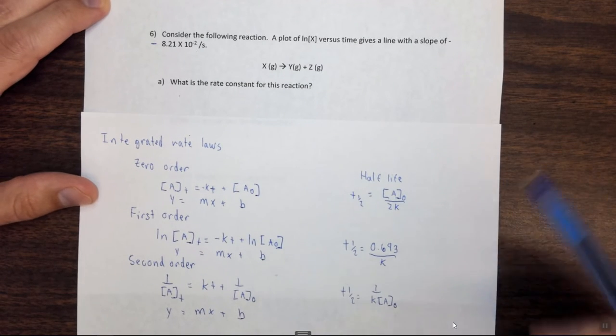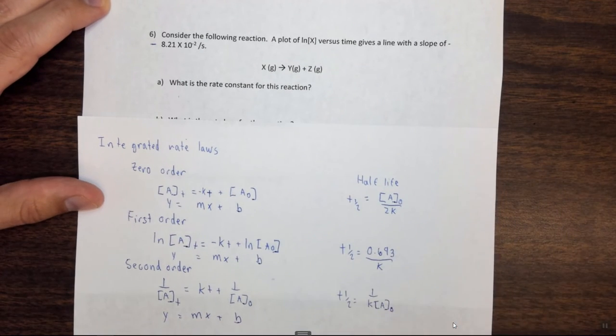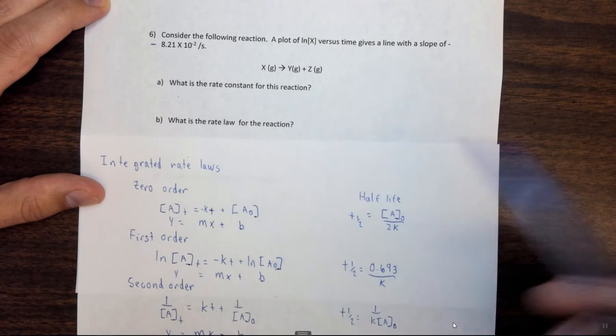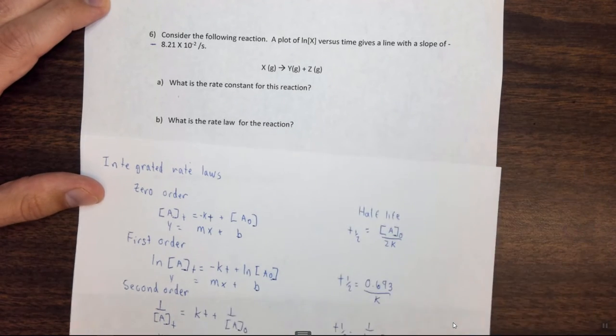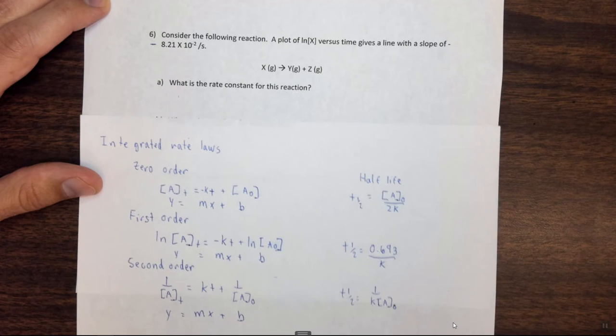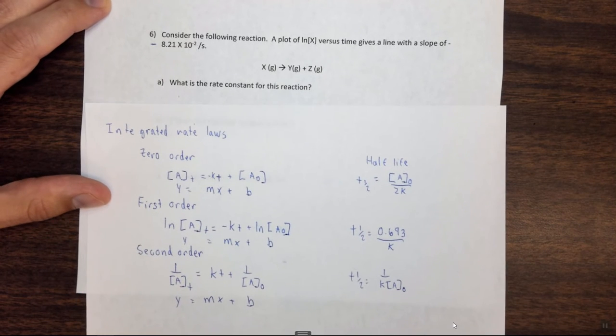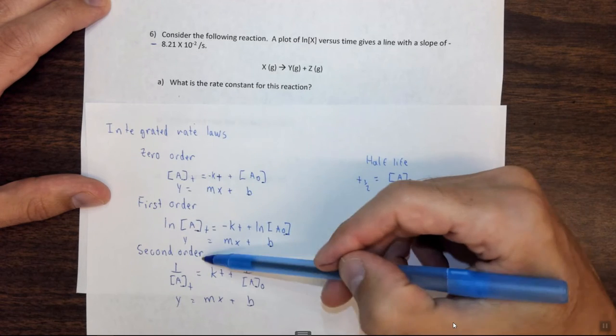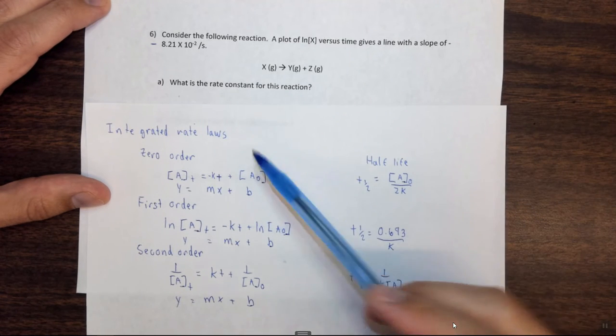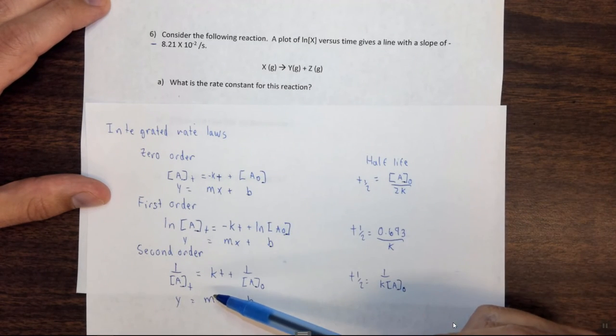Well, first of all, it may be better to answer question 2 first, which says what is the rate law for this reaction. And in order to find the rate law, we need to determine whether it's first order, second order, or zero order. So 0, first, and second order. And here we have the integrated rate laws for those three expressions.